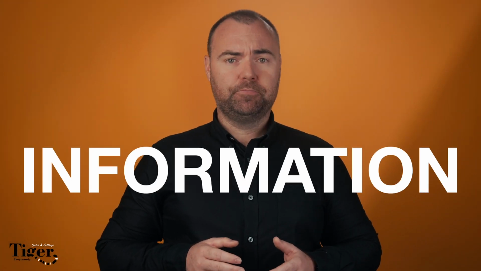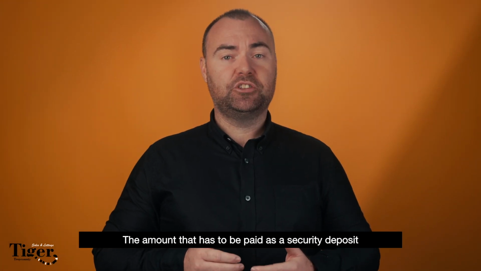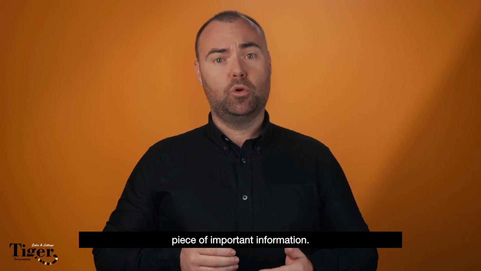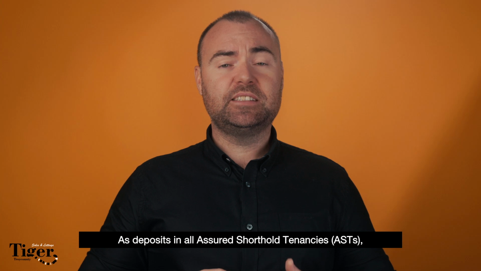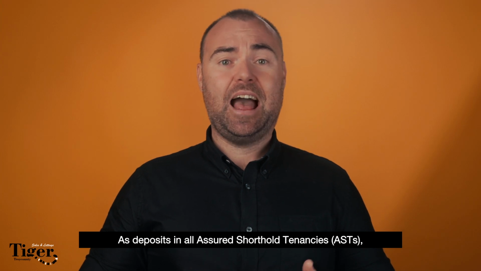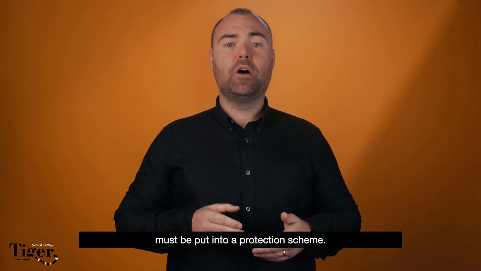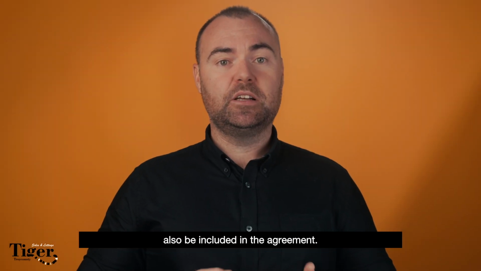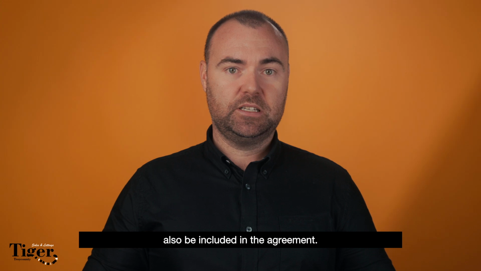Deposit information. The amount that has to be paid as a security deposit and when it must be paid by is another piece of important information, as deposits in all assured short-hold tenancies, ASTs, must be put into a protection scheme. Details of the scheme must also be included in the agreement.